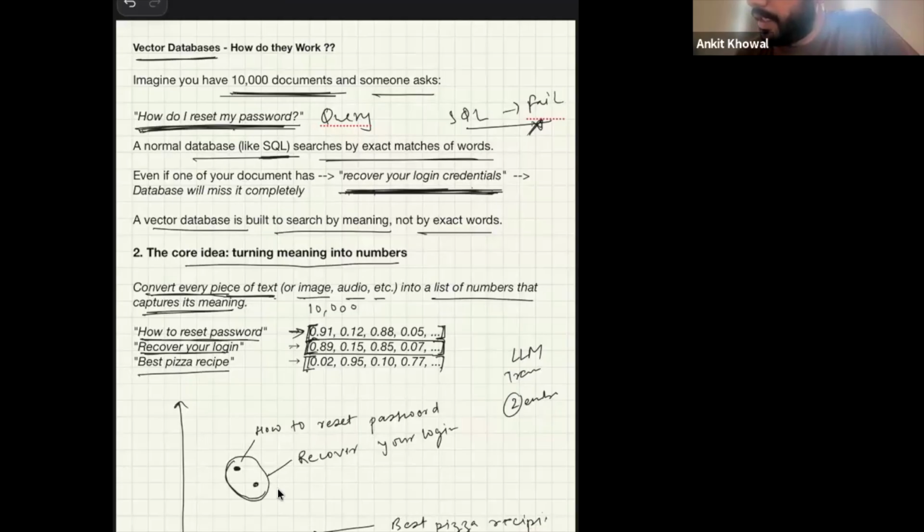So this is what vector databases do. They store vectors, which hold the semantic meaning of the sentences, and then they do a search. When a new user query comes in, they see where the point lies. For our case, "recover your login credentials" will lie somewhere close over here. So it can understand the meaning and which article is related to it, and it will give back the article. So the core idea of vector databases is taking text and converting it into vectors, which are numbers that contain the semantic meaning of the sentences.